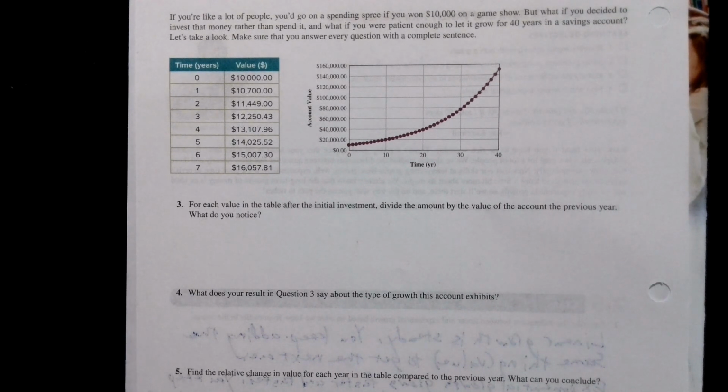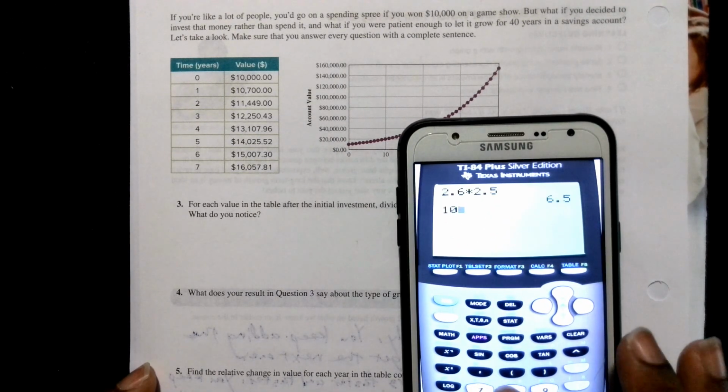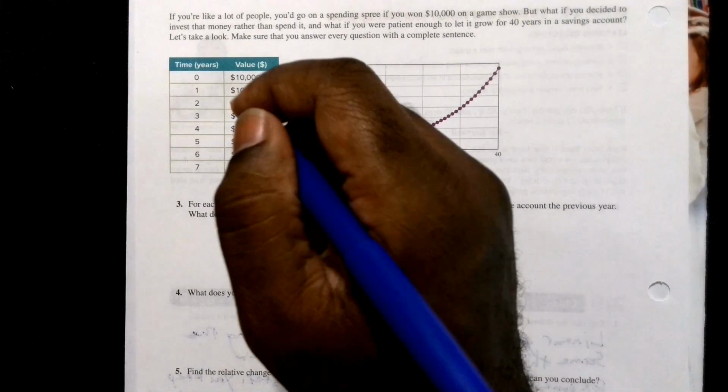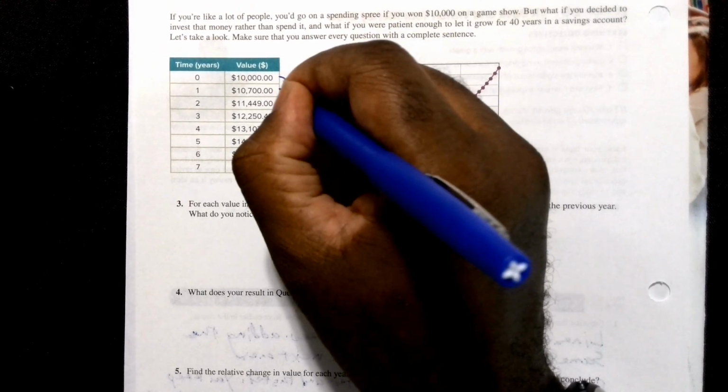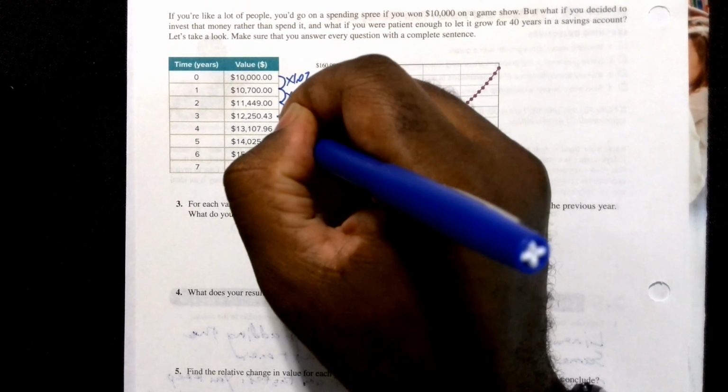Now, we're not going to physically write this out. We're going to do this in a calculator. So we would take 10,700 and divide it by 10,000. That gives us 1.07. Then we would take 11,449 and divide it by 10,700. And that would still give us 1.07. We could just try the next number. I'm not going to go through all of them, but we had 12,250.43 divided by 11,449, and that still gives us 1.07. So we could safely assume that all of these are multiplied by 1.07. So all of these have the same multiplier, 1.07.